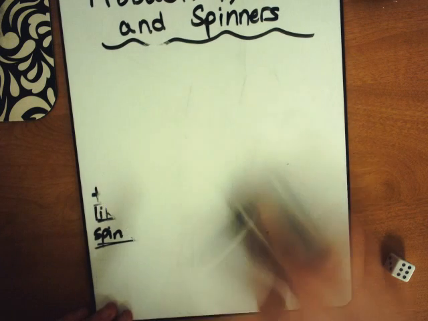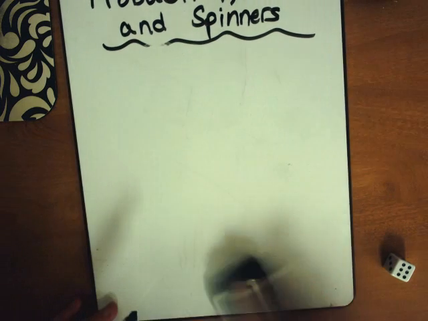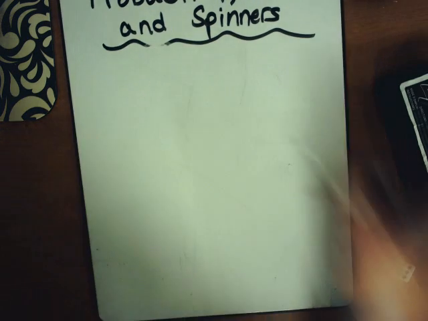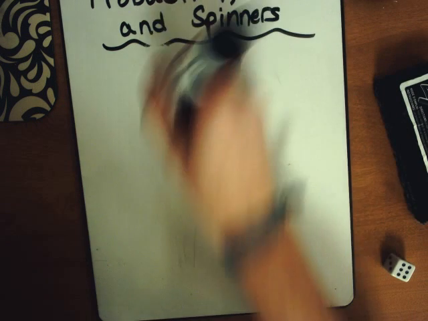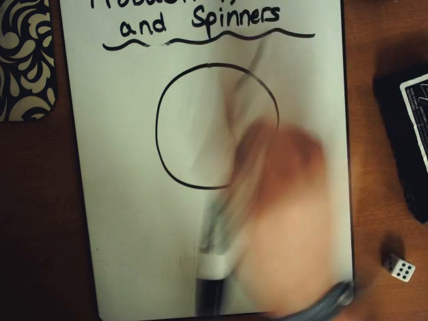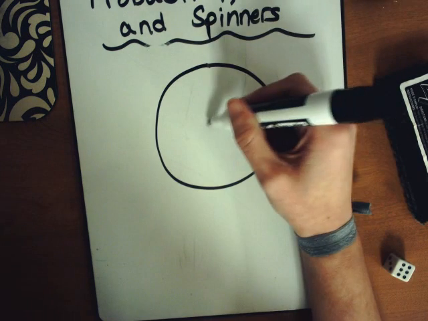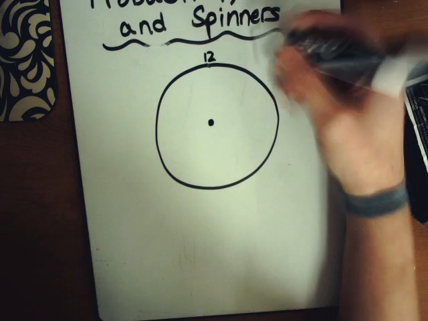Okay, let's practice with another unfair spinner right here. Go ahead and draw yourself another circle. Let's break this up into 12 pieces again.